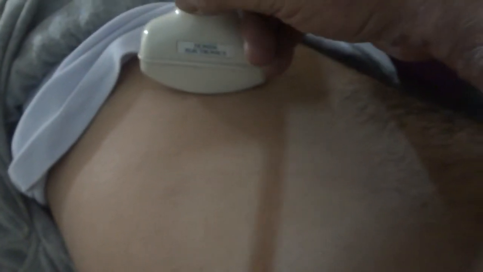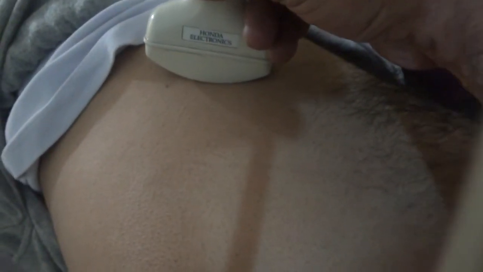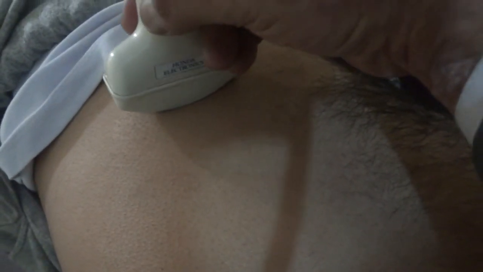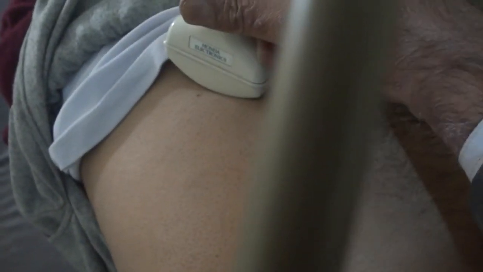These intercostal spaces are used to scan the portal vein and its branches. For the posterior branch of the right portal vein, we turn this way. We will have to move the probe downwards, and for the anterior branch we may have to angle it upwards.